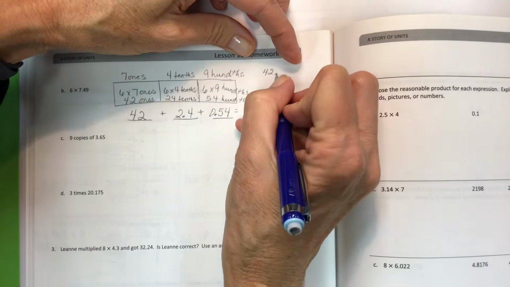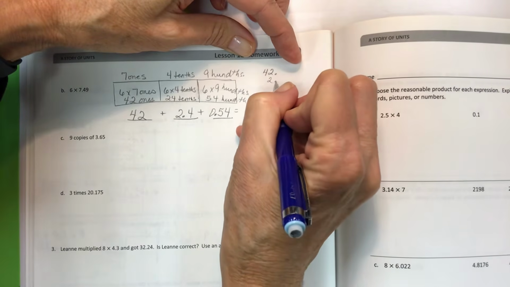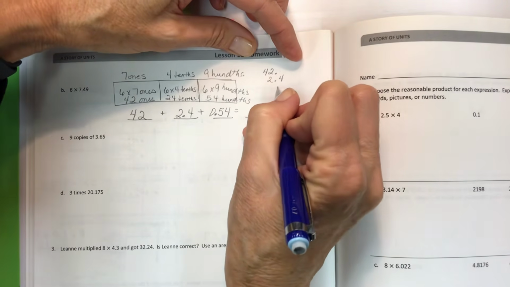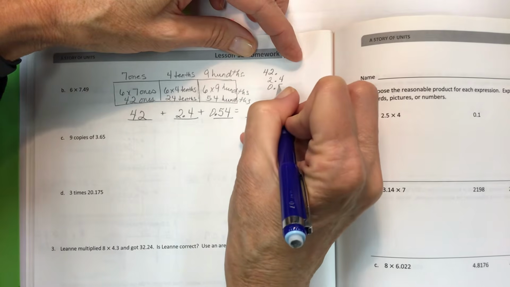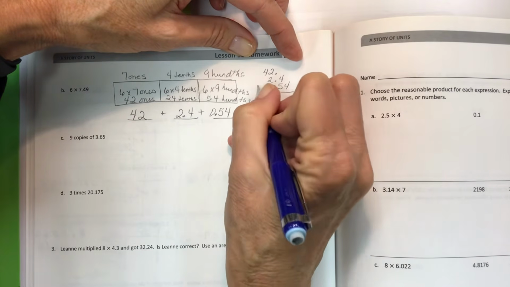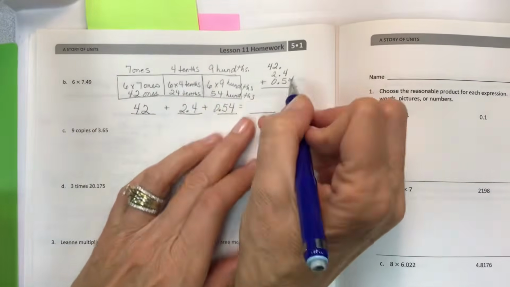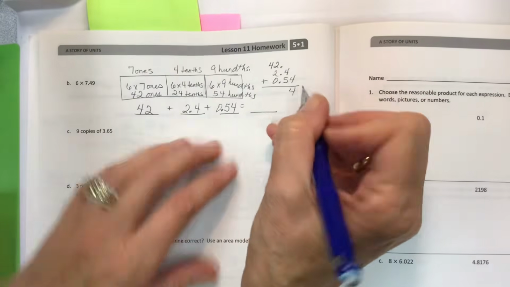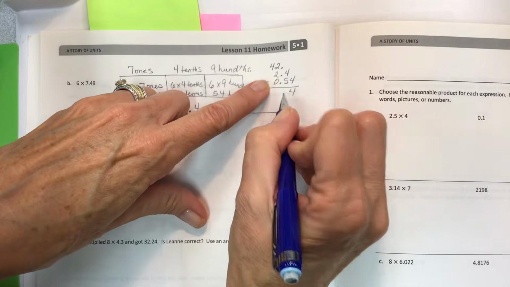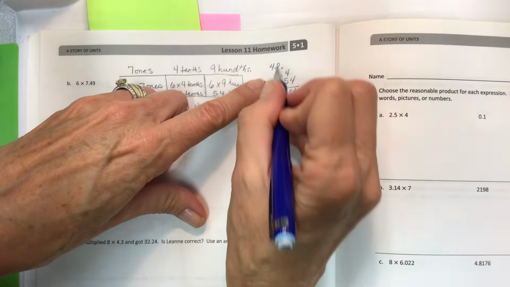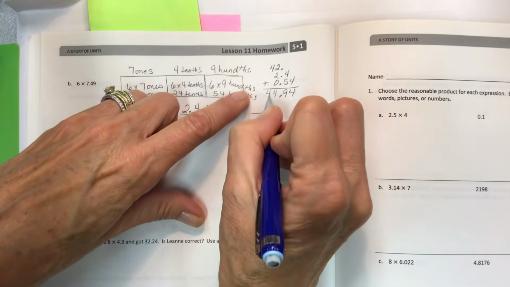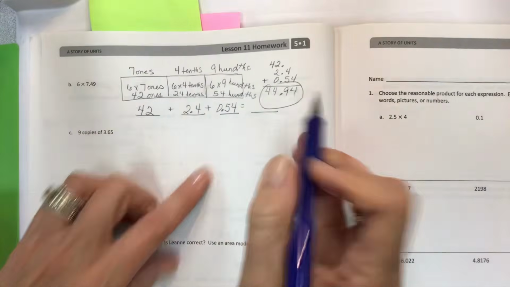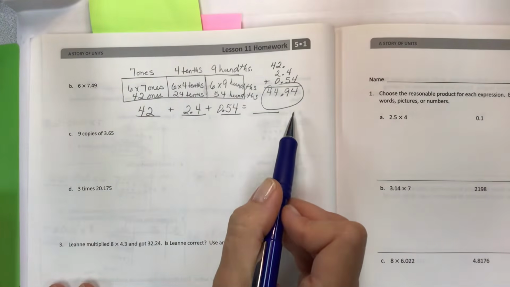It's 42 ones and then 24 tenths or 2 and 4 tenths. 0 ones and 54 hundredths. So you're slanting it all over here. And then you can see that the only thing in this place value position is the 4. The only 2 digits here make 9. Decimal down, 2 and 2 make 4. 4 comes down. Final answer, 44 and 94 hundredths.